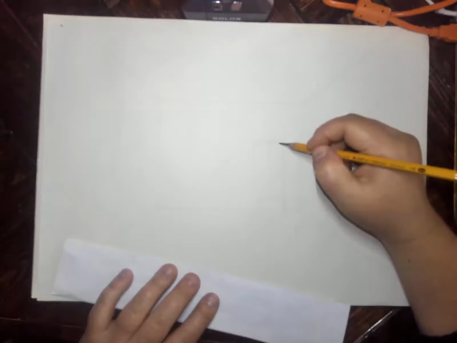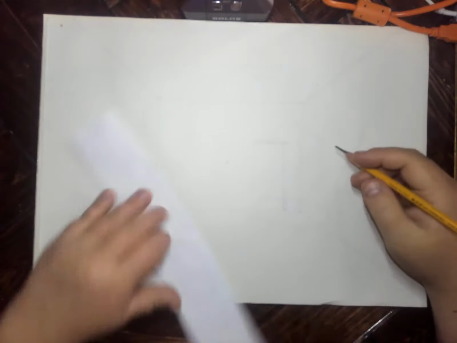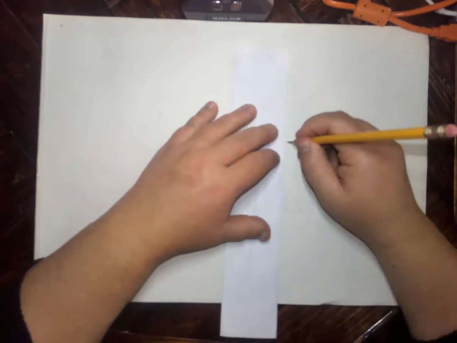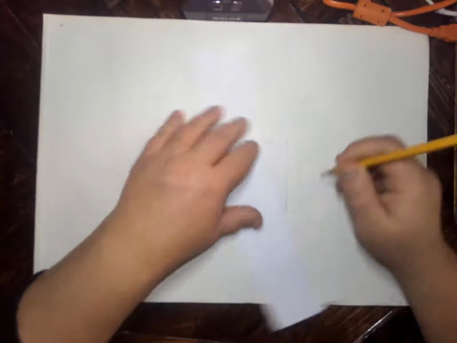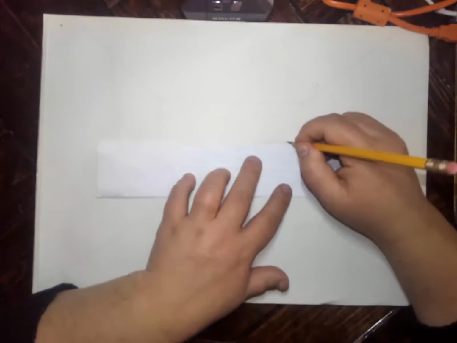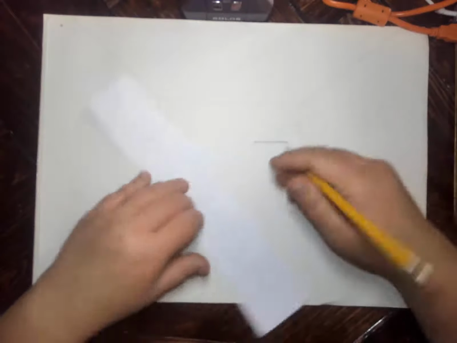Okay. You want to get as close to vertical as you can. So it's just barely showing up on the camera. So I'm going to go over it just a little bit darker so that you can see it a little bit easier.